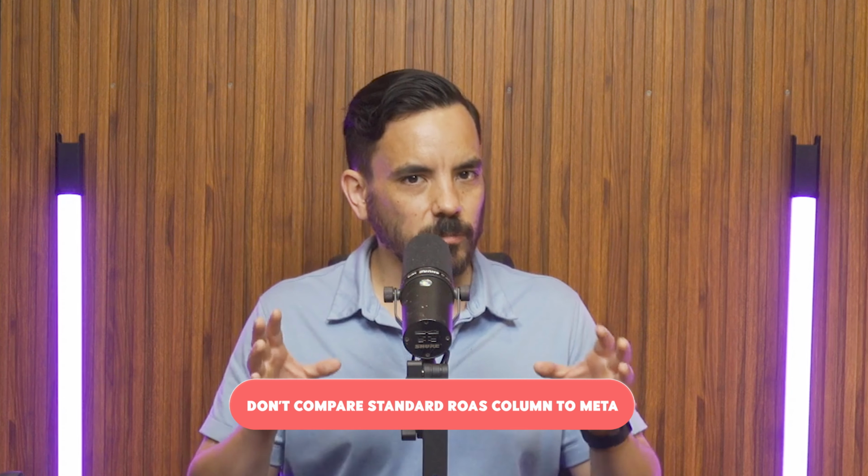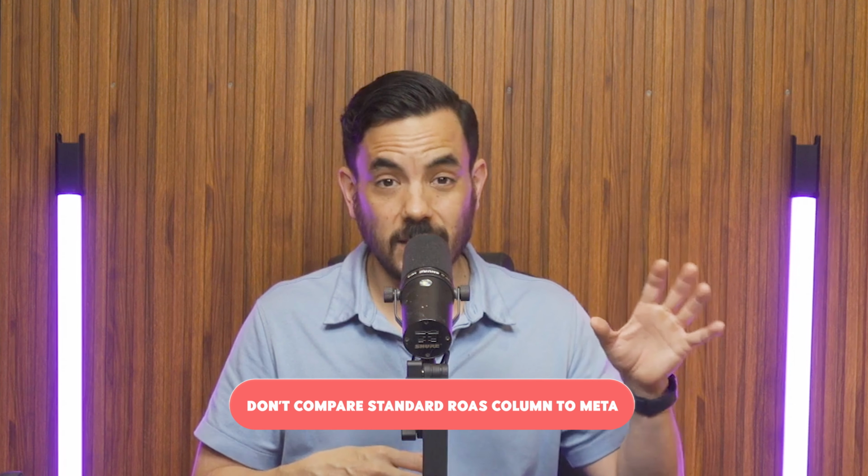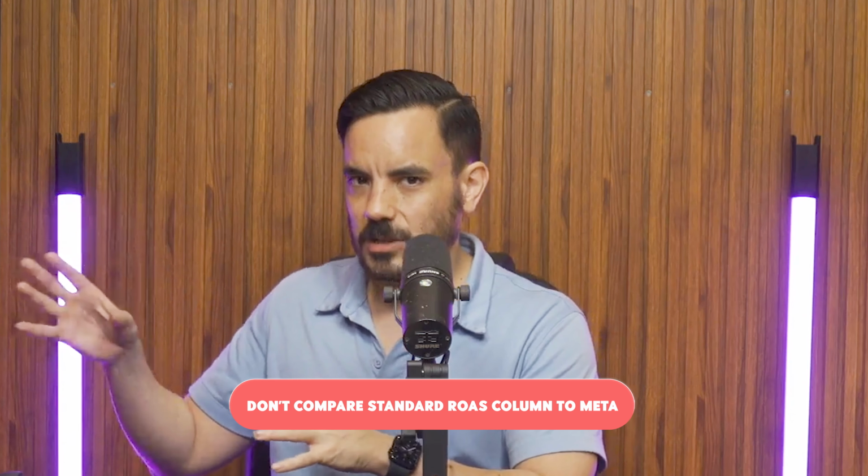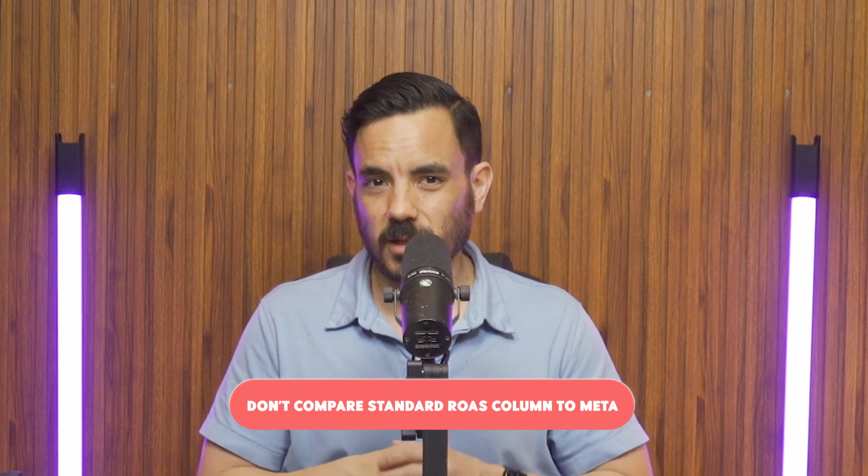Do not compare demand gen's standard return on ad spend column directly to your Meta ads return on ad spend column. They're measuring things differently.